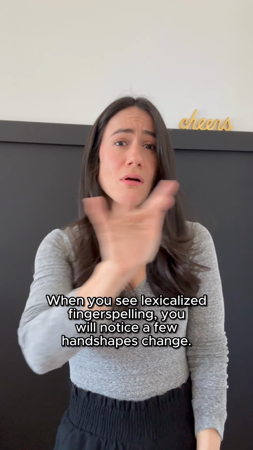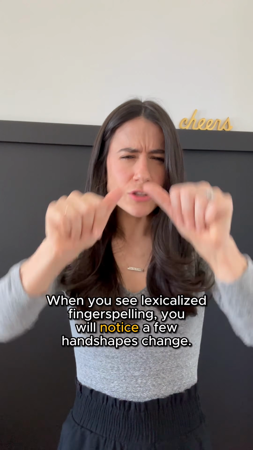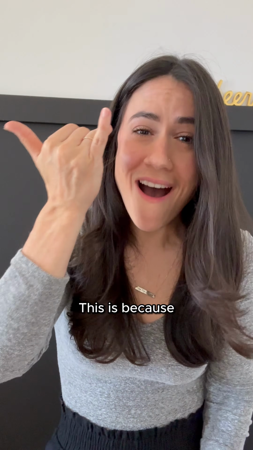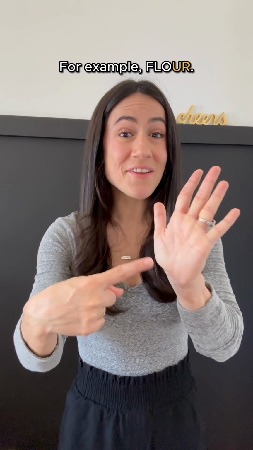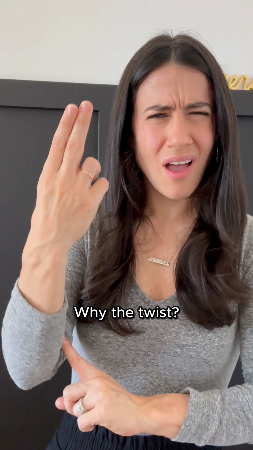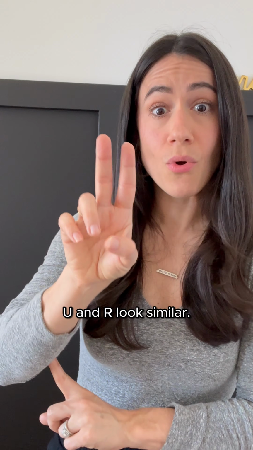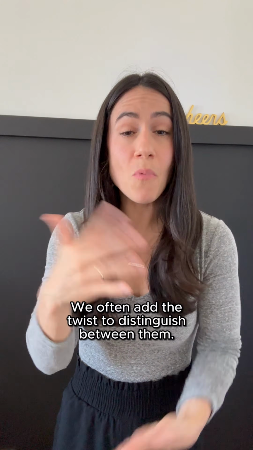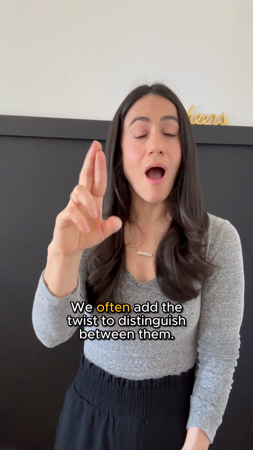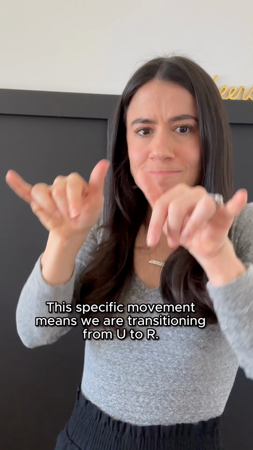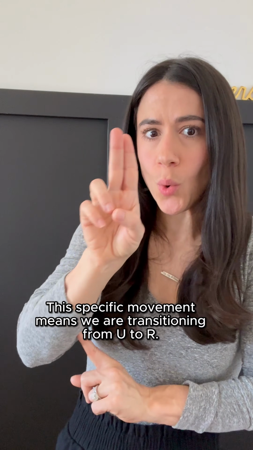When you see lexicalized fingerspelling, you will notice a few handshapes change. This is because it flows better. For example, flower. Why the twist? U and R look similar. We often add the twist to distinguish between them. UR or UR. This specific movement means we are transitioning from U to R.